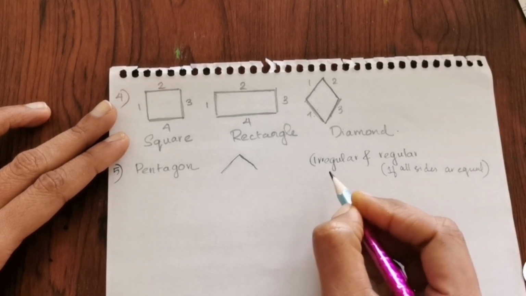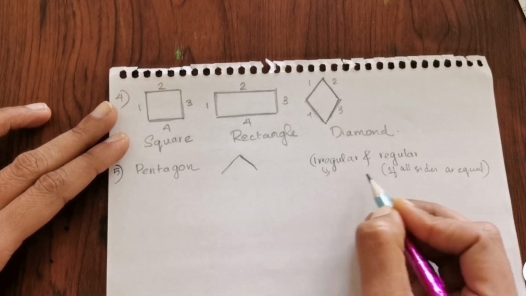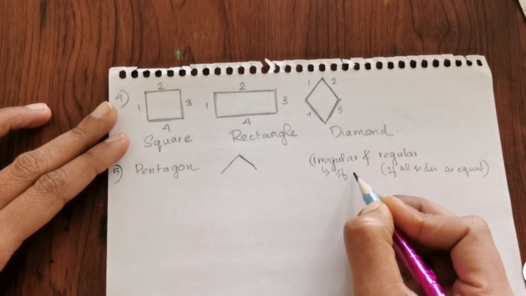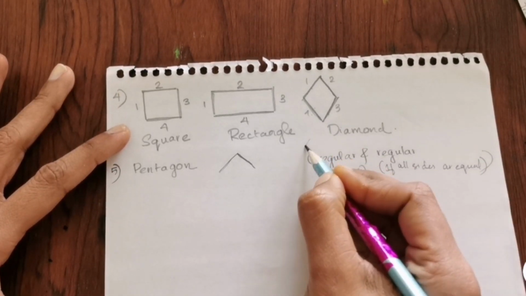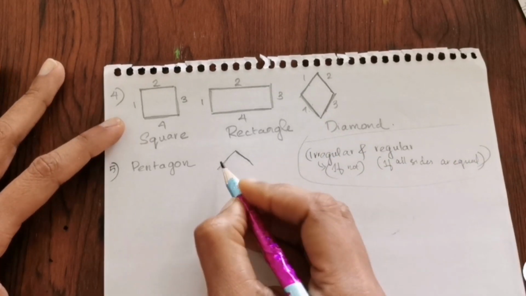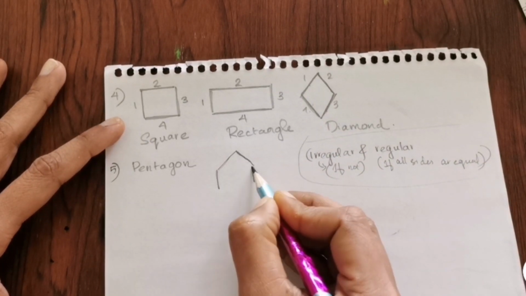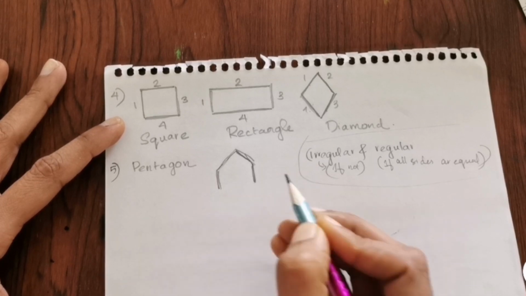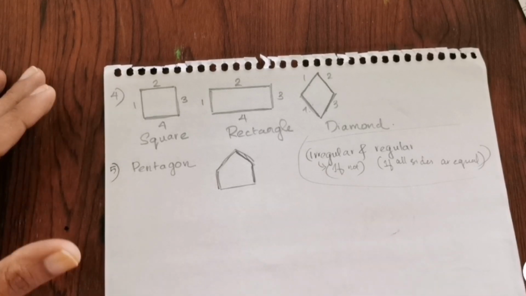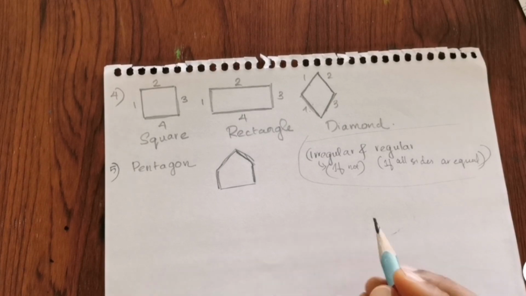Here the regular means the lines are equal, but the irregular means the lines are not equal. But don't get confused with the geometrical regular, and don't think like free form or organic is irregular. Okay, it will never be. Just mark it for yourself only. The regular shape means all the sides' lengths are equal, and irregular means not equal. So this is an irregular pentagon.